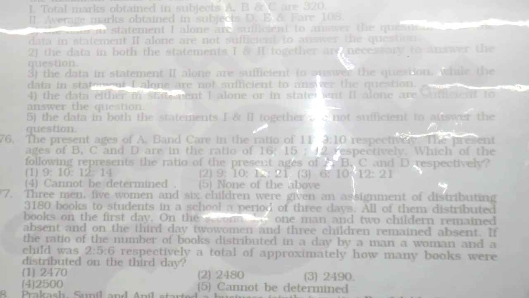76. The percentages of A, B, C are in the respective ratio 11, 9, 10. The percentages of B, C, D are in the ratio 16, 15, 12 respectively. Which of the following represents the ratio of the percentages of A, B, C, D respectively? Answer cannot be determined.